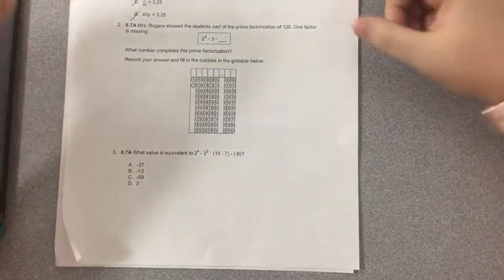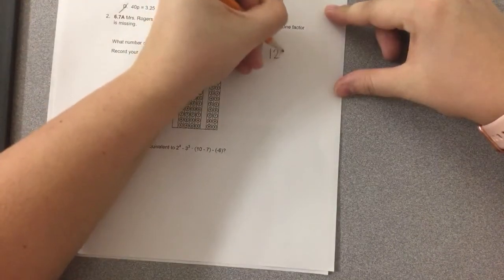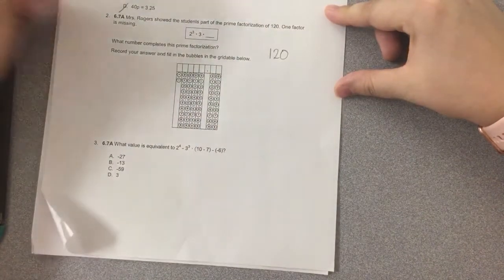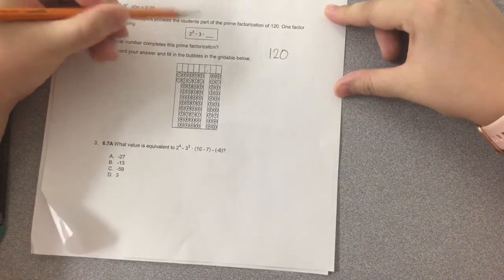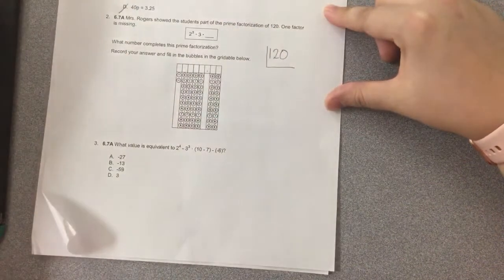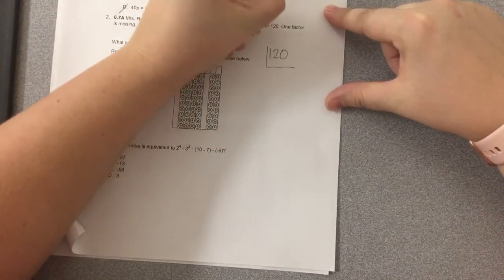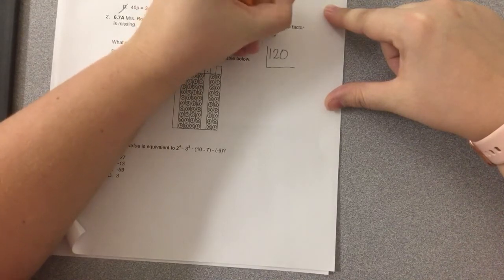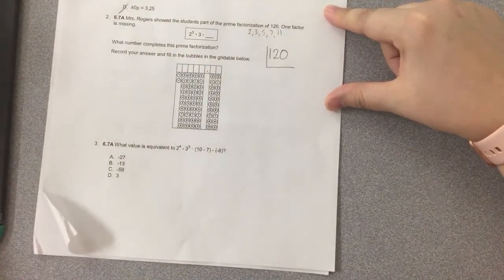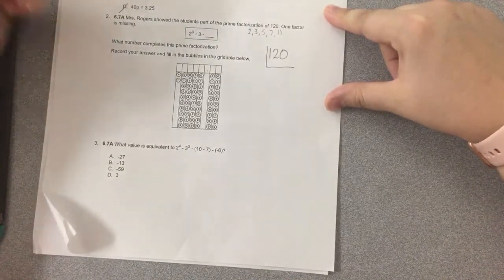All right. Mrs. Rogers showed the students part of the prime factorization of 120. One factor is missing. Okay, so they have 3 2s and a 3. We need to actually prime factor 120. So 120, we need to be working with our prime numbers, which is 2, 3, 5, 7, and 11. And you know there's many, many more, but those are pretty much our lowest prime numbers.